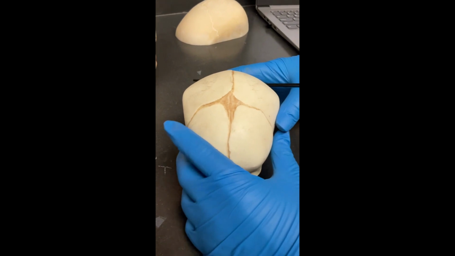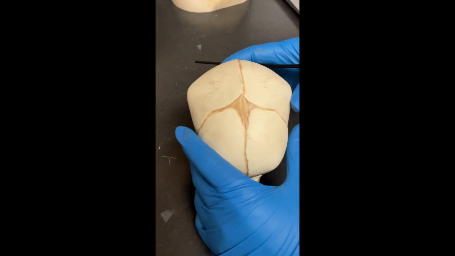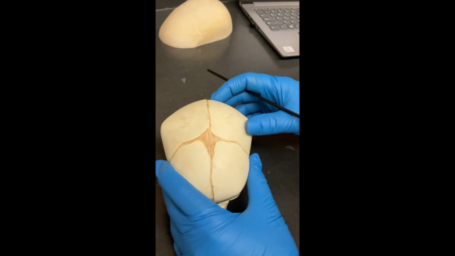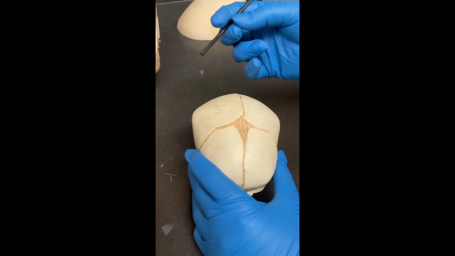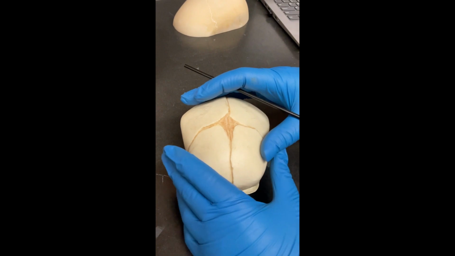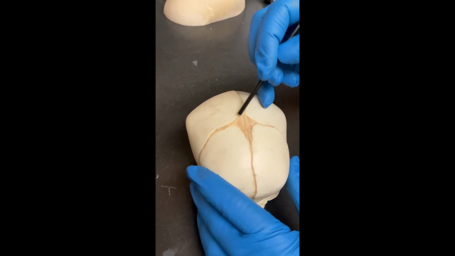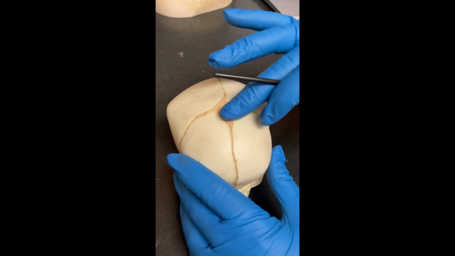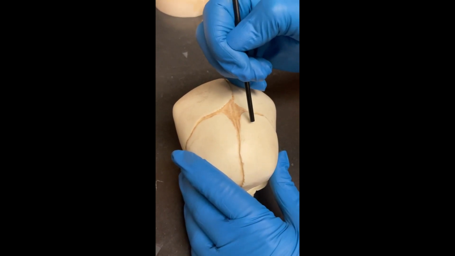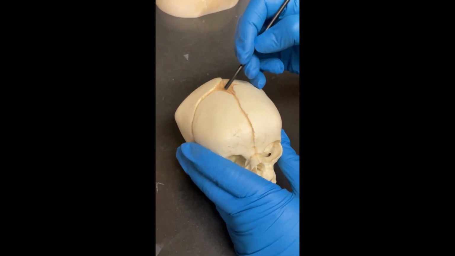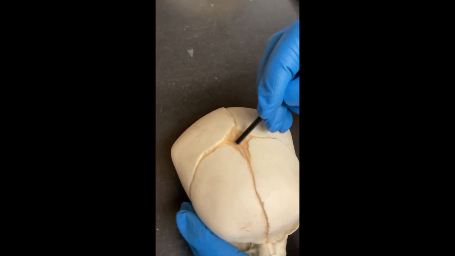Okay, now we're going to go over the fetal skull. The fetal skull has fontanelles, sutures, and cranial bones as well. To start, we're going to do the fontanelles. The fontanelles are almost holes, but they're not quite holes. There is tissue there. There is the anterior fontanelle, which is right here at the very tip.